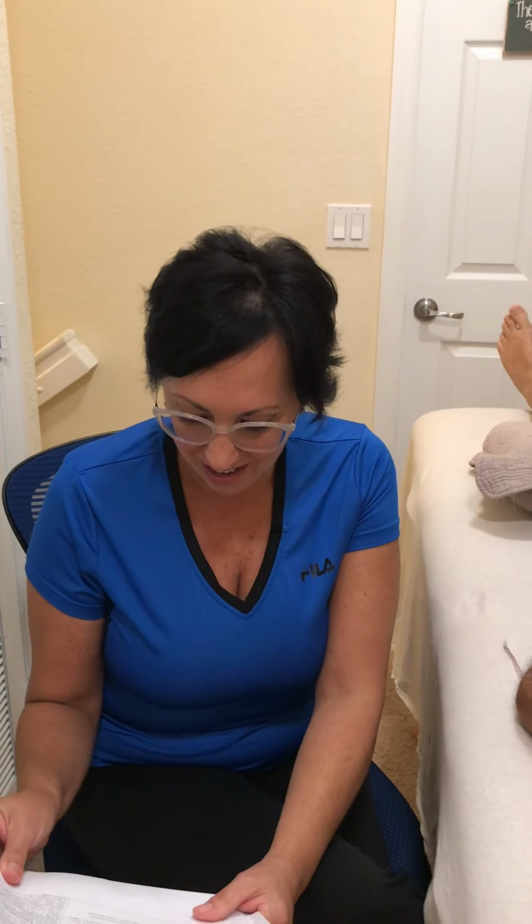Hello again. We're back to do girth and volume now. So on page 2 in your lab handout is where we are. And the purpose of measuring girth and volume, the most prominent one I could think of is for edema.